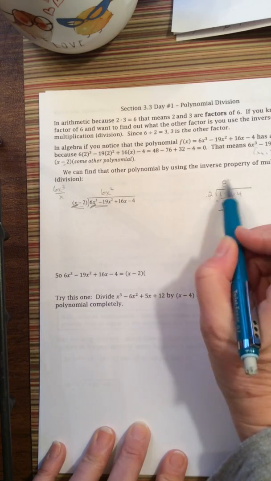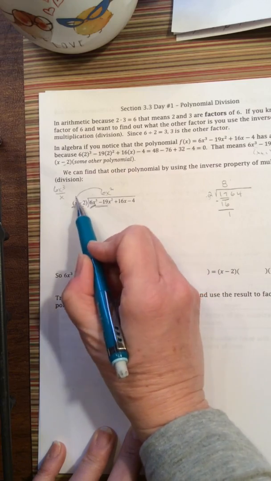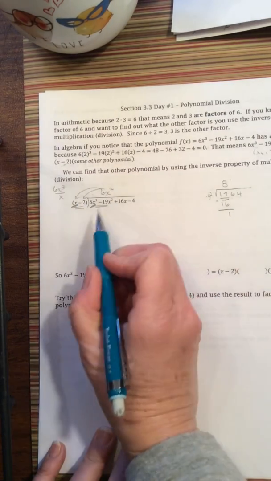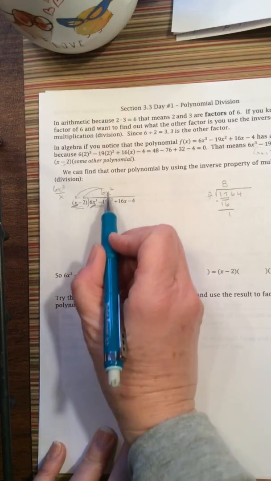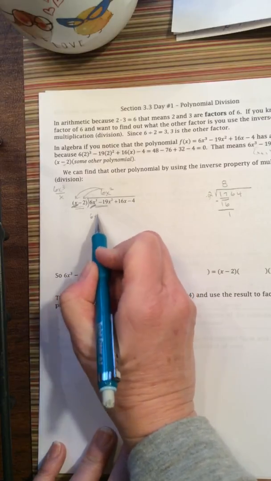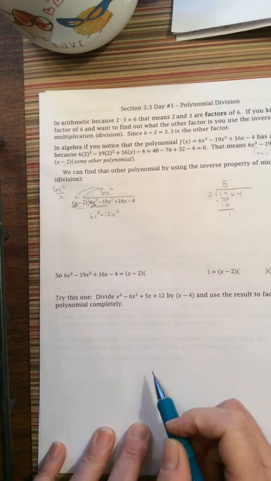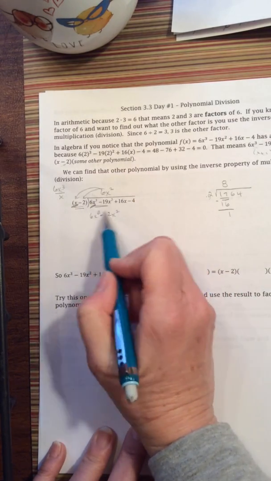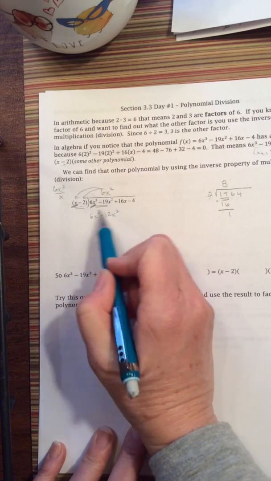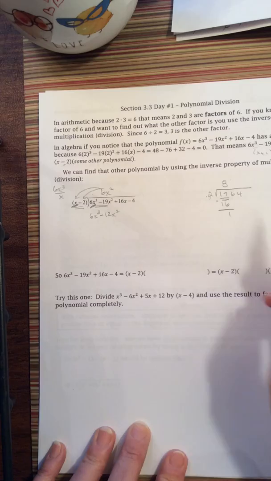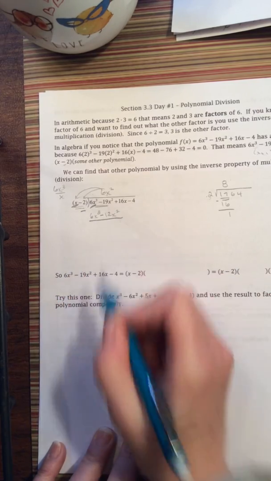But then, just like I took 8 times 2, I'm going to do that here, but I have to remember to distribute. And that's why I underline these two, because I'm actually going to end up with 6x cubed minus 12x squared. And that's going to be able to be subtracted from these two, just like 16 was subtracted from these two numbers. So I'll subtract.